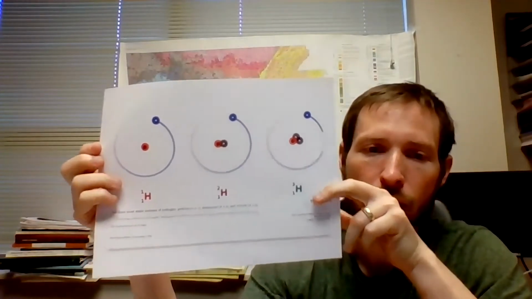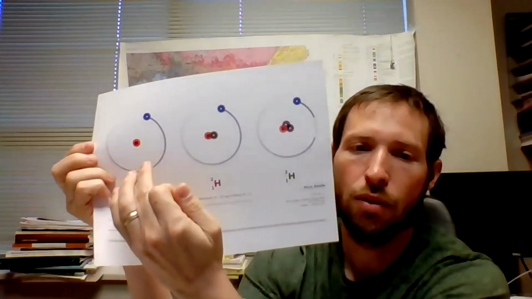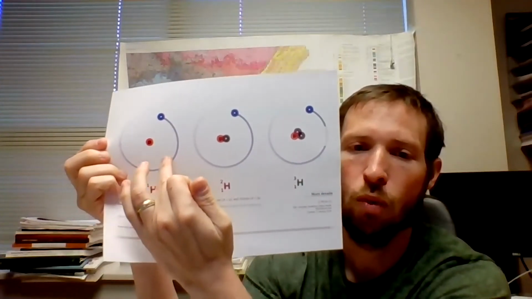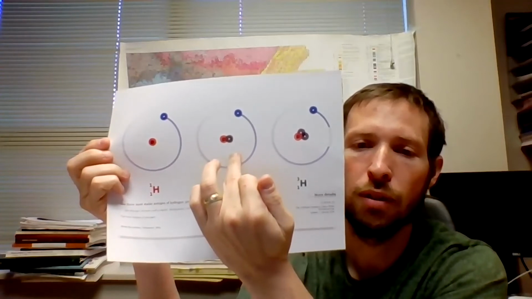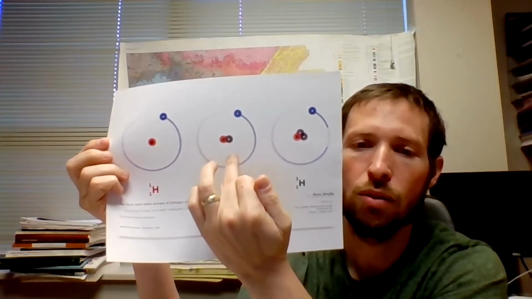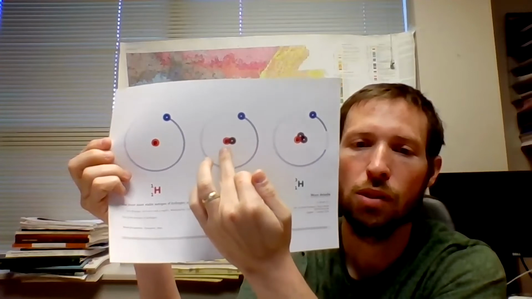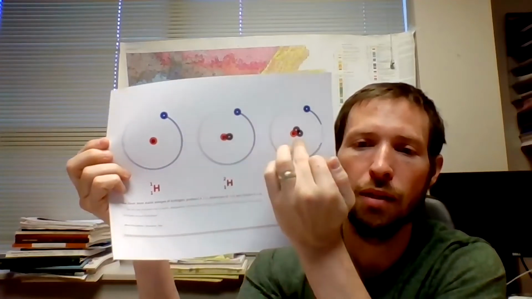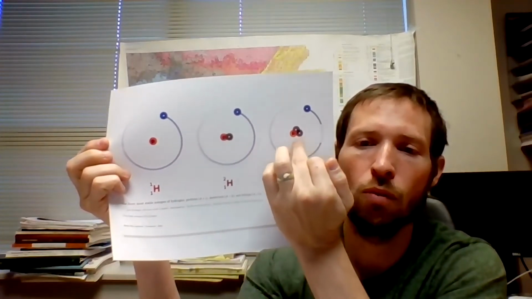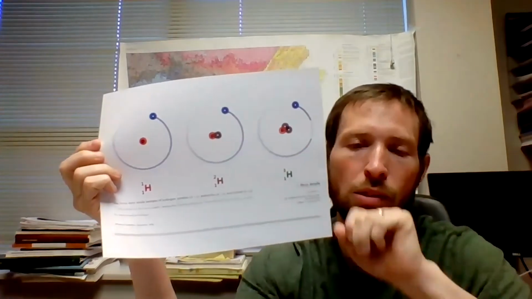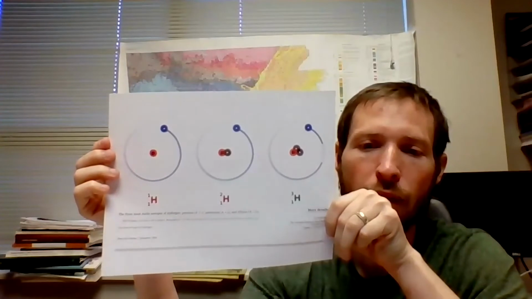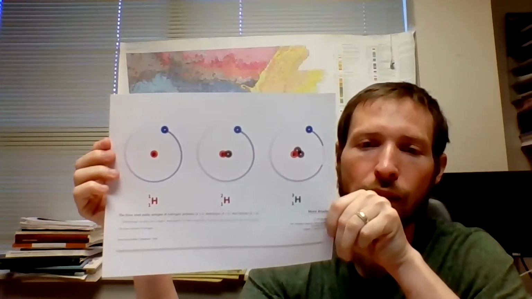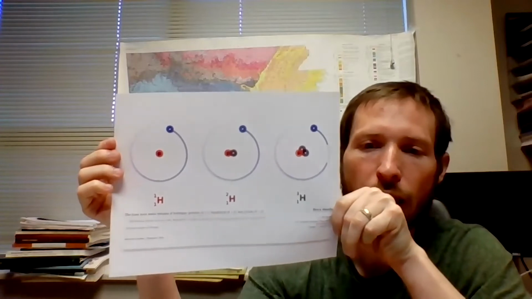In this case, this hydrogen isotope with 1 proton weighs 1 atomic mass unit. This hydrogen isotope has 2, so that's 2 atomic mass units. And then this one has 2 neutrons and 1 proton, so that weighs 3 atomic mass units. So each different type of hydrogen isotope has a different mass, and those are each different isotopes. So that's what isotopes are.